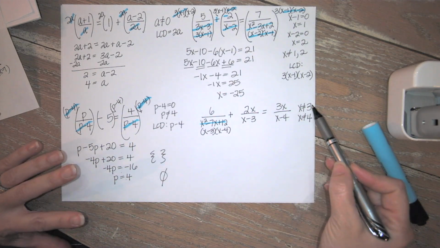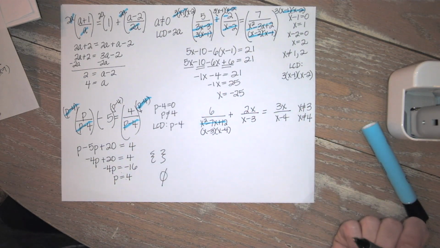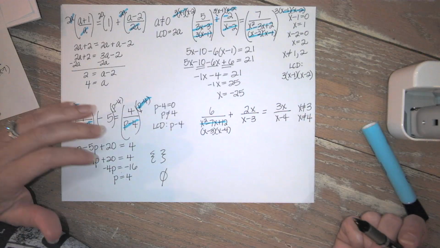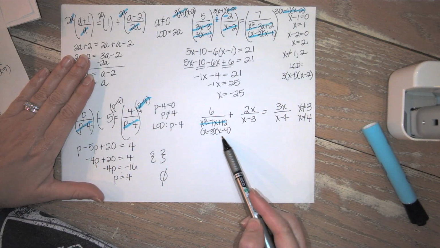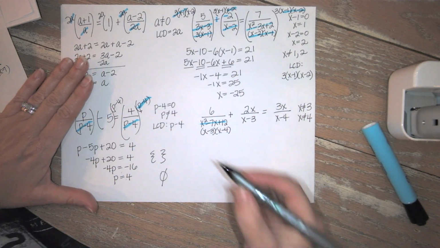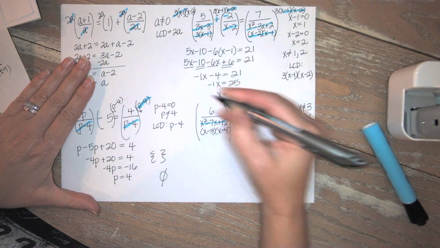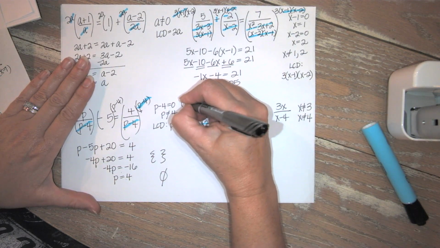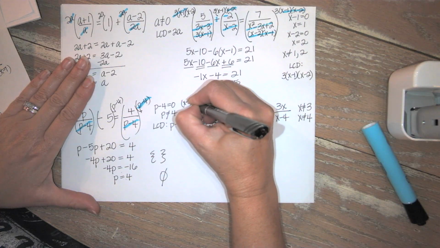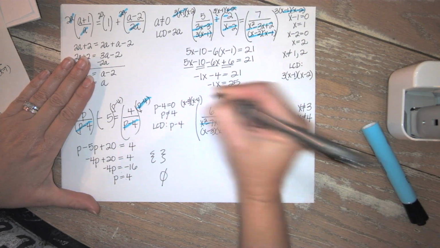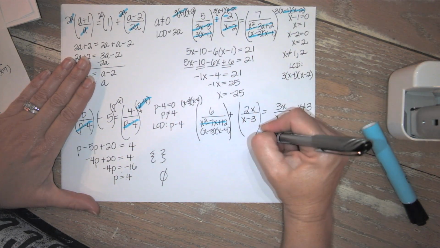So I have two restricted values, 3 and 4. My common denominator is going to need an x minus 3 and an x minus 4 in it. So I'm going to come through and I'm going to multiply each rational expression by that common denominator.